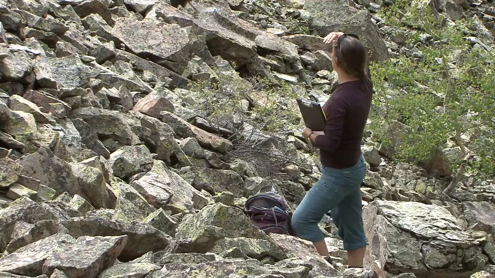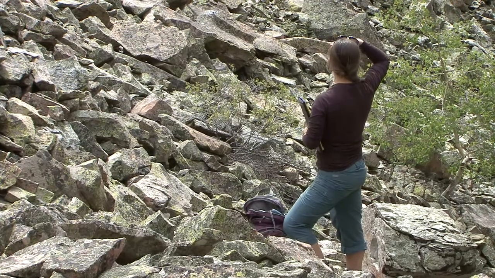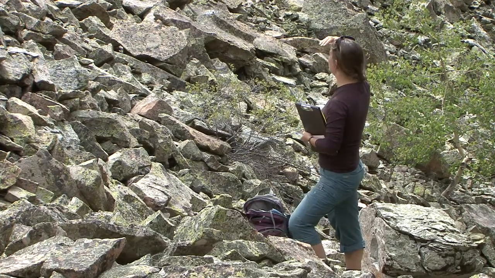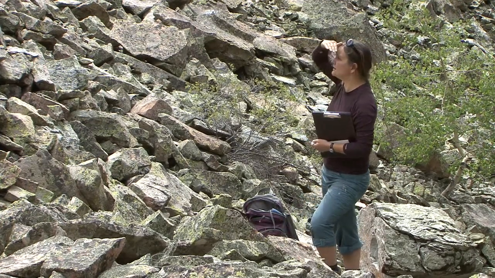So you're going to search until you see a pika, hear a pika, or find a fresh hay pile. So you're going to look for pika actually running around in the talus. You're going to listen for pika calls, which sound like a squeaky toy. It's a short squeaky call.